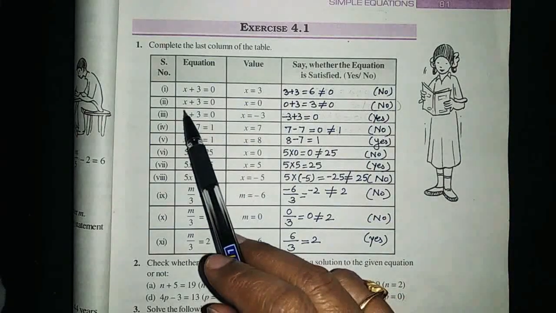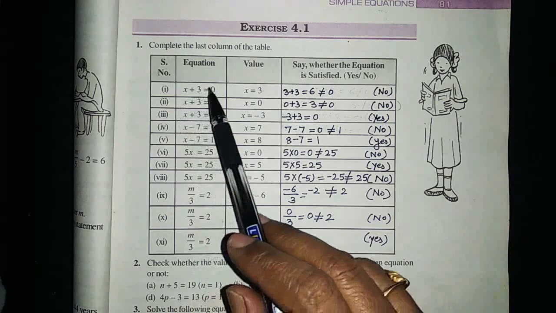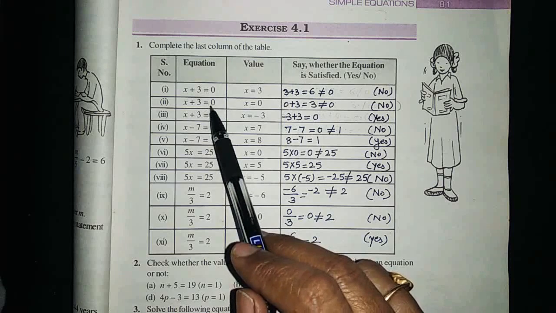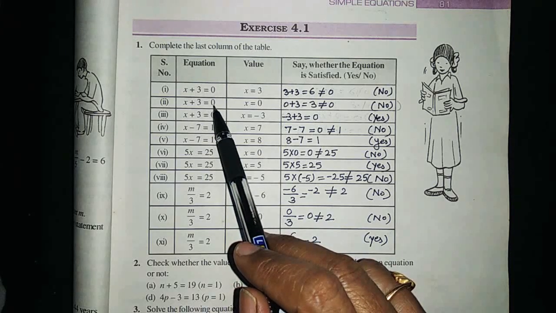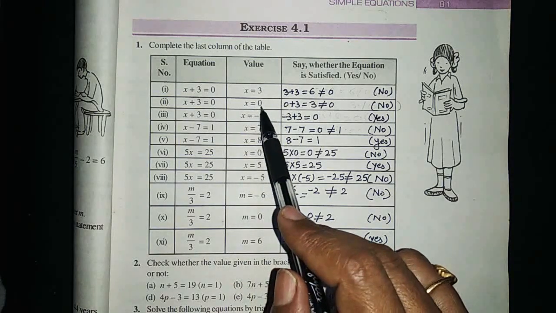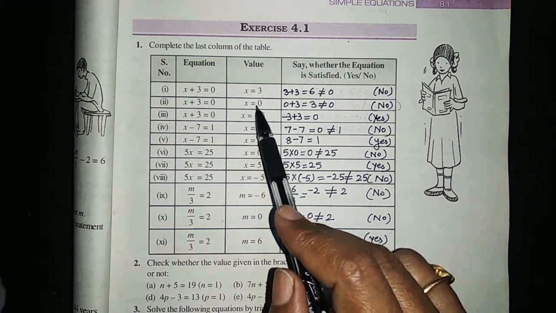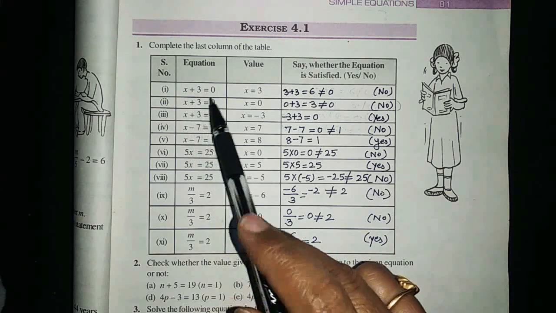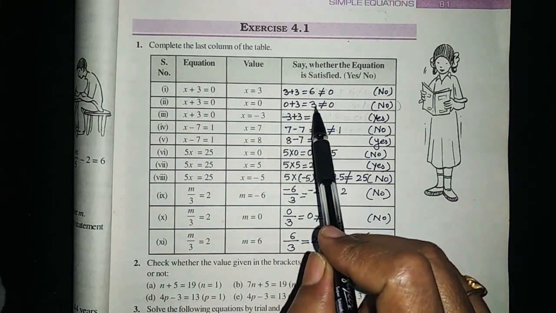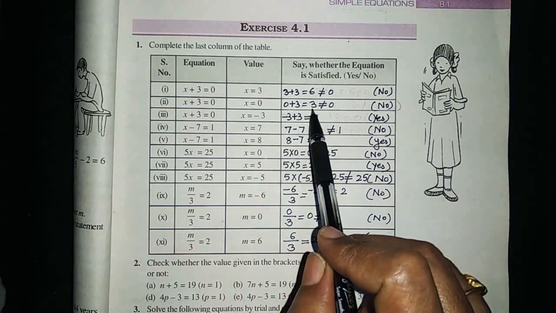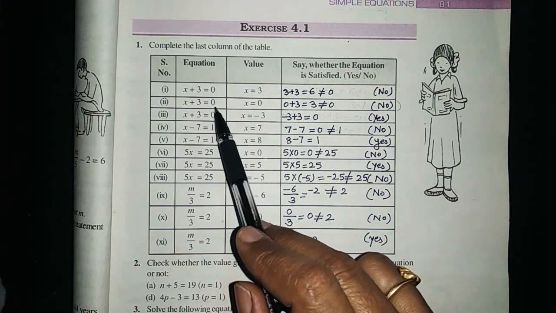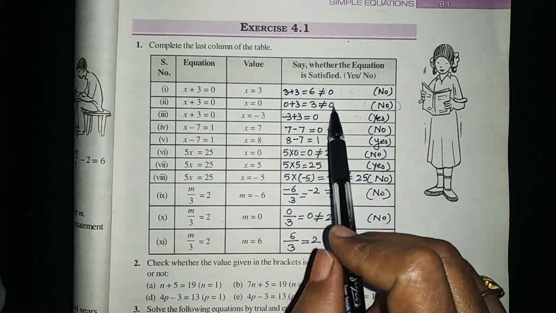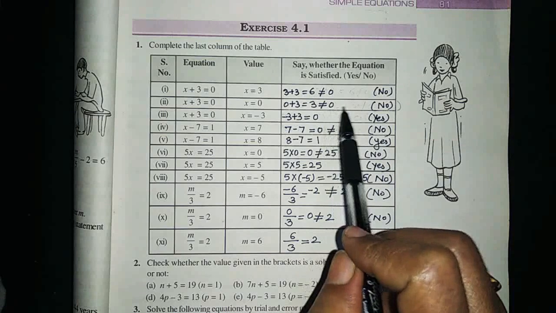Now see the second part. In the second part, the given equation is x plus 3 is equals to 0, and we have to solve this equation for the value x is equals to 0. Now this 0 we will put in place of this x, then 0 plus 3. 0 plus 3 is equals to 3 is coming, and this 3 is not equals to the right hand side, which is 0. So what can we say about this? No. So our answer is no.